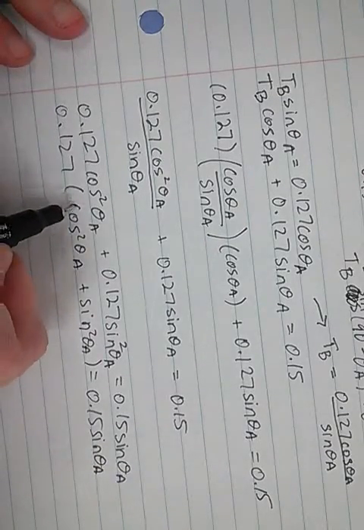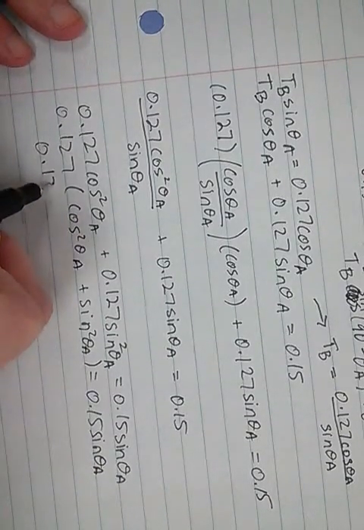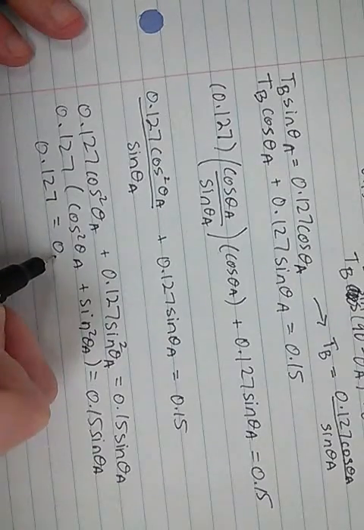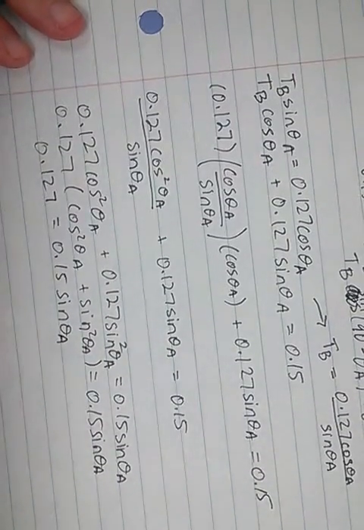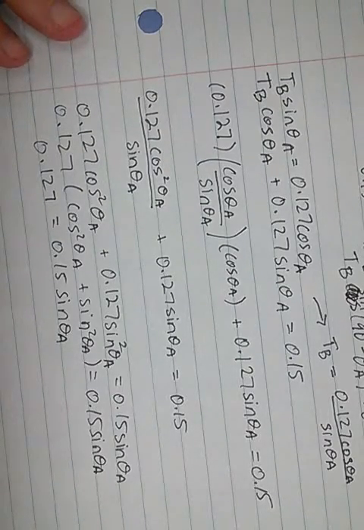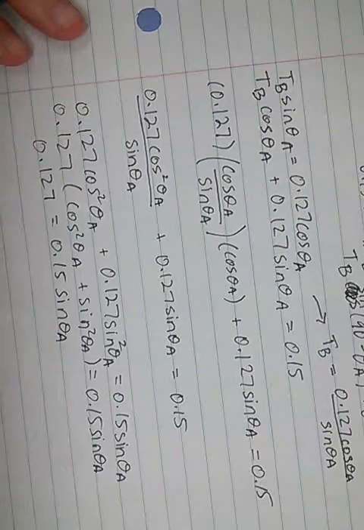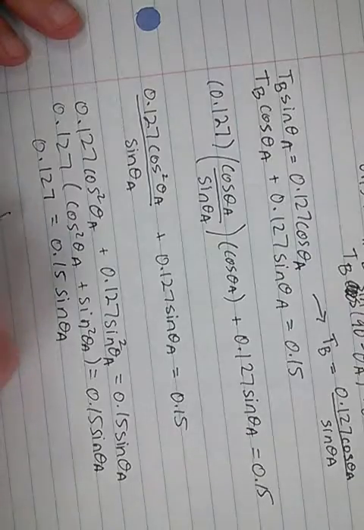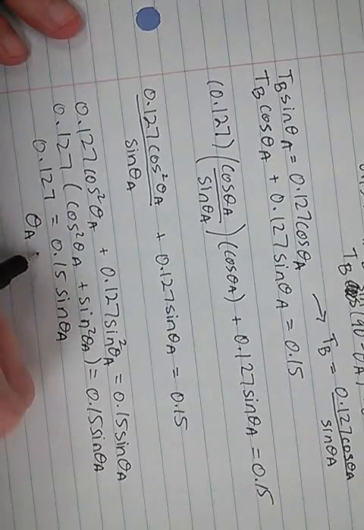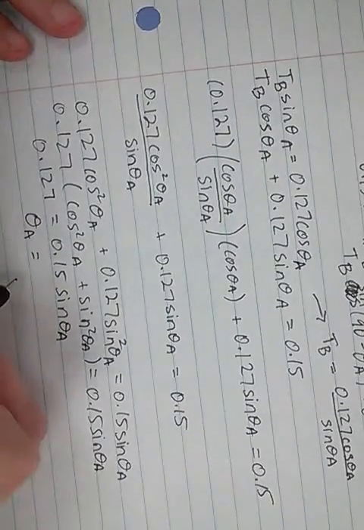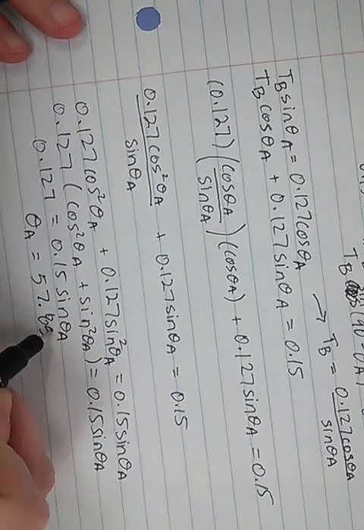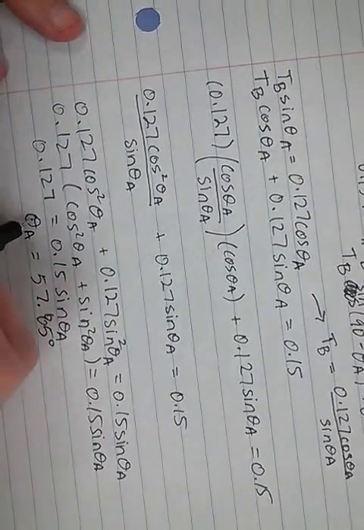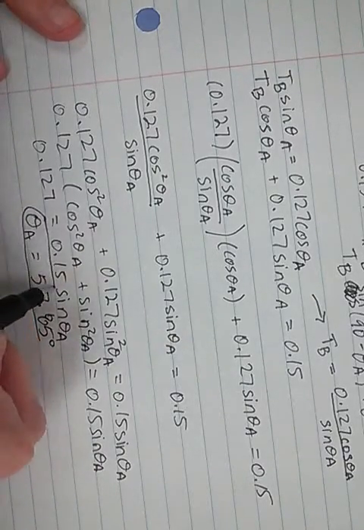And then this just turns into 1. So you have 0.127 equals 0.15 sine of angle theta. And if you solve for angle theta, or theta A, you get 57.85 degrees. So that is one of the things that we wanted to find.